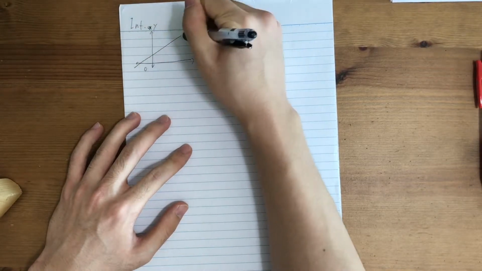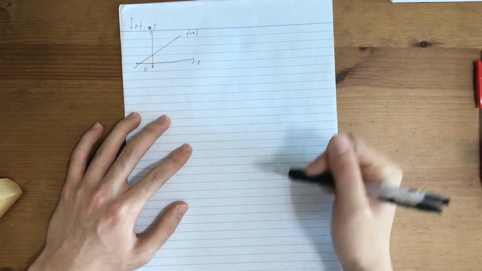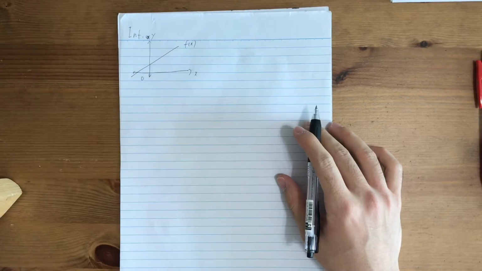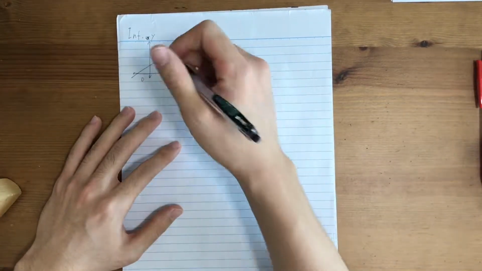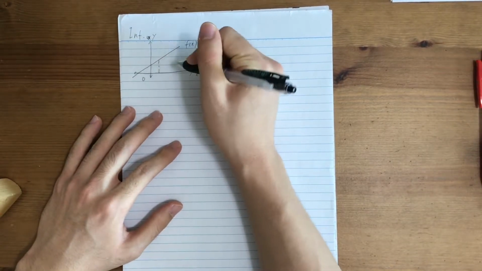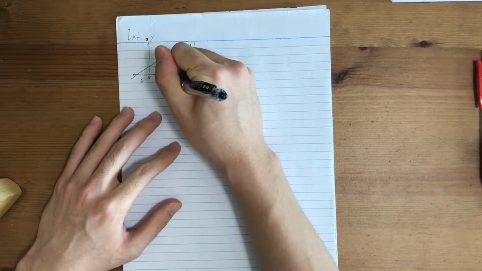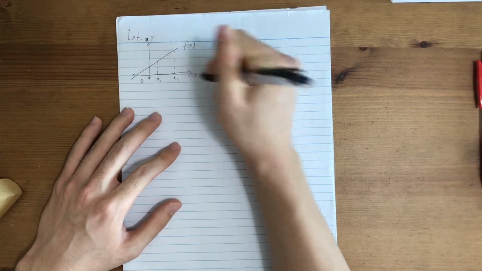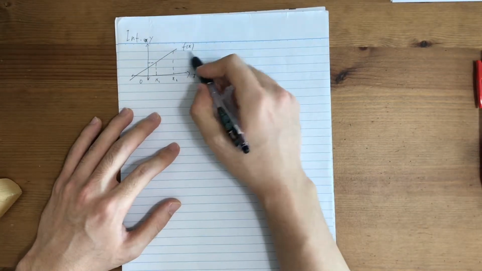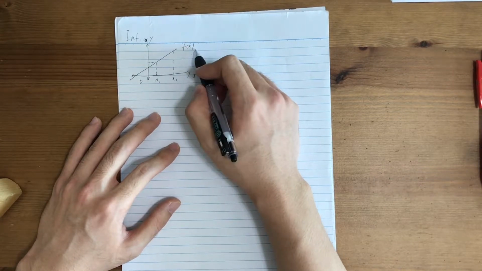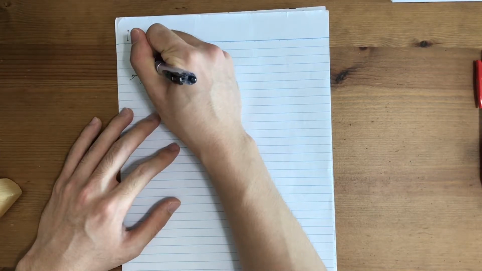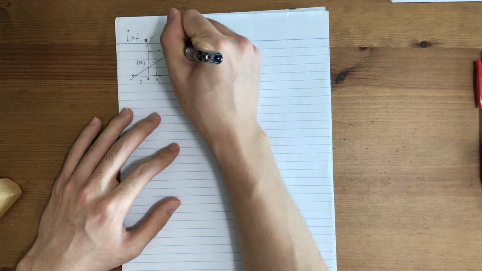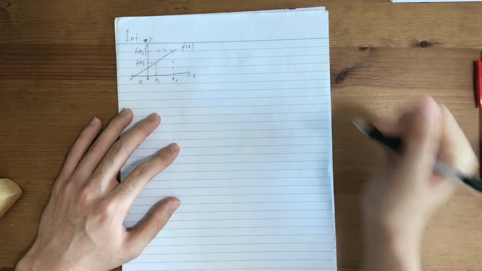If we have a linear function like this, and we want to find the area under the curve, for example, between x1 and x2 here, then since this is f(x), a linear function, we have f(x1) as the y value and f(x2).